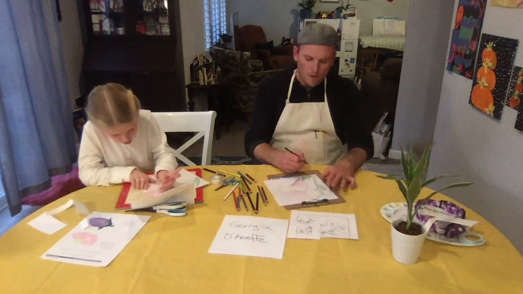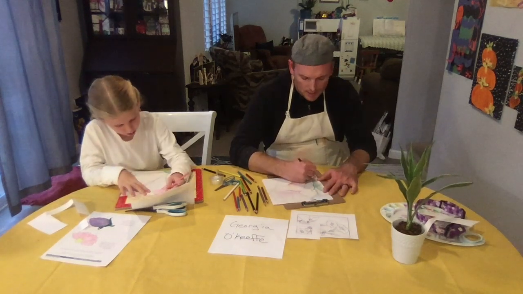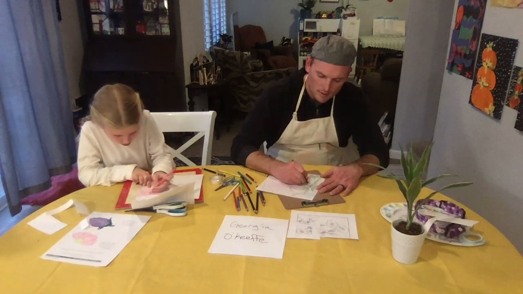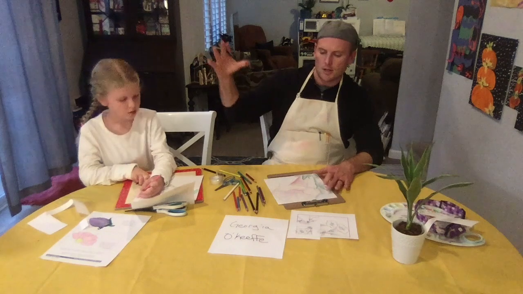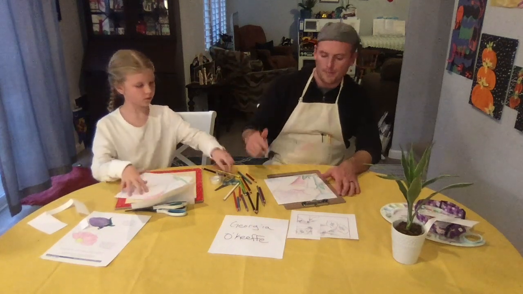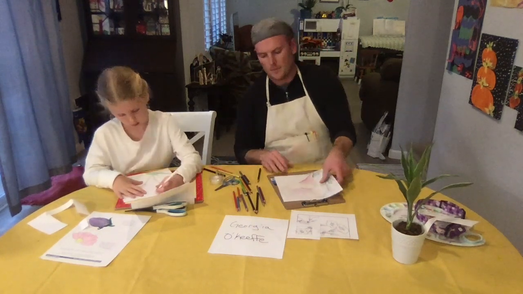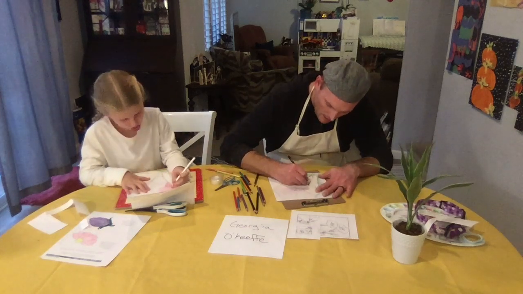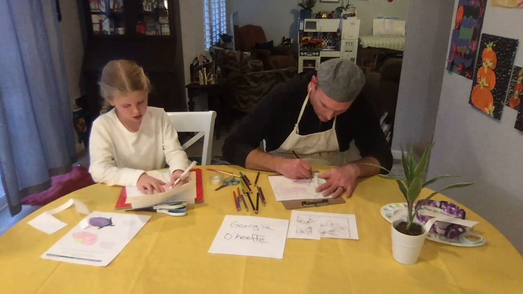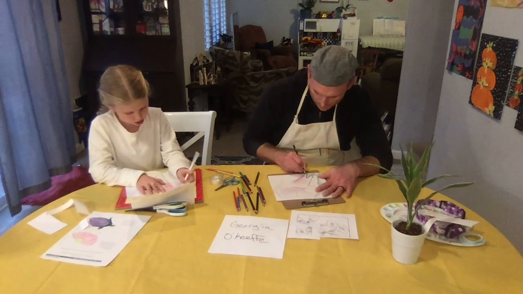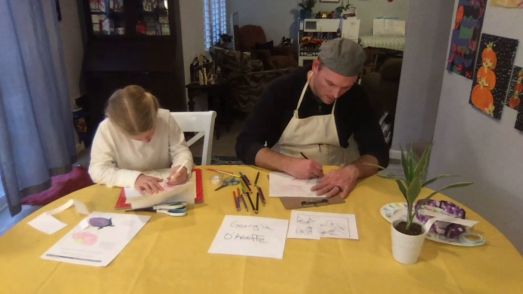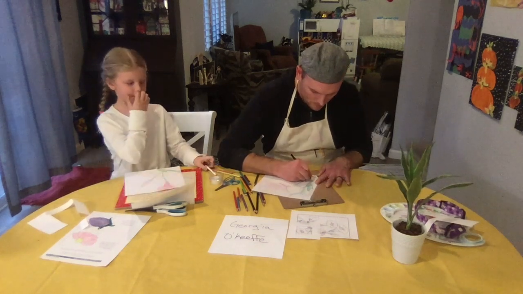So you can keep going over it, kind of shade it in. Imagine again a shadow falling across the page, so it's going to go from dark to light, dark to light. And then at the very end, go back with your black and make a nice clear outline of all of your shapes so that they kind of pop out of the page a little bit.